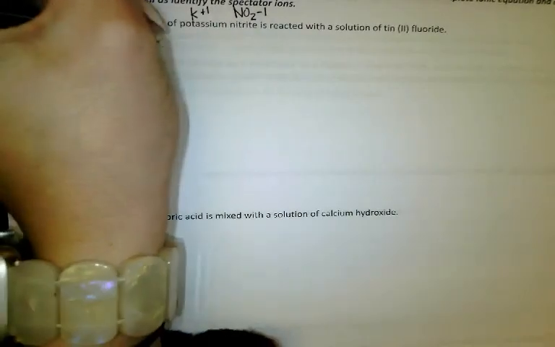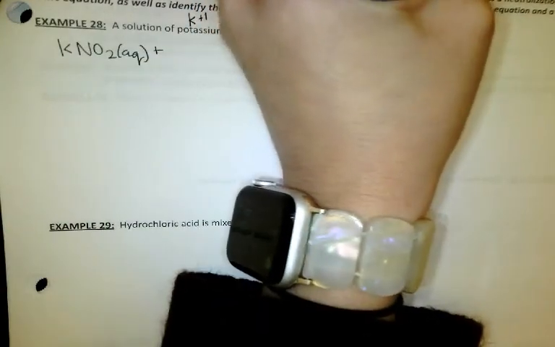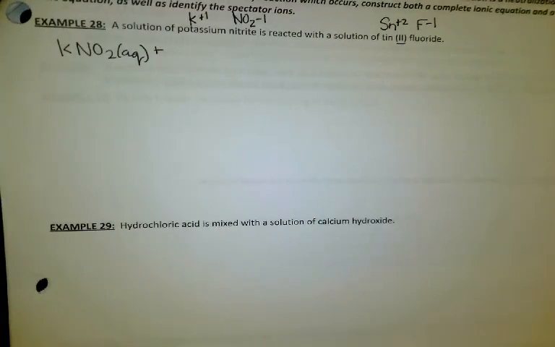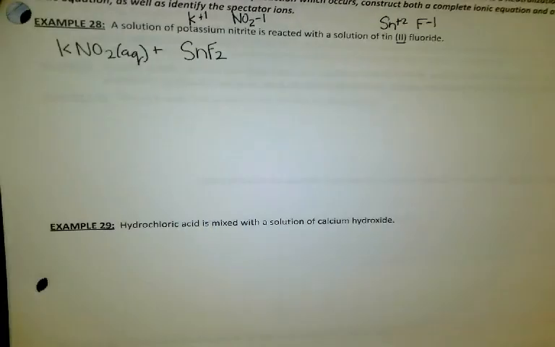Now, it says it's reacted with a solution of tin(II) fluoride. What does this 2 mean? Positive 2. That's the charge of the tin. And then fluoride is just fluorine with a negative 1 charge. So our formula is going to be SnF2. Okay, 2 fluorines to the 1 tin, right? Do y'all see how important it is to know how to write a formula? It's not going away.